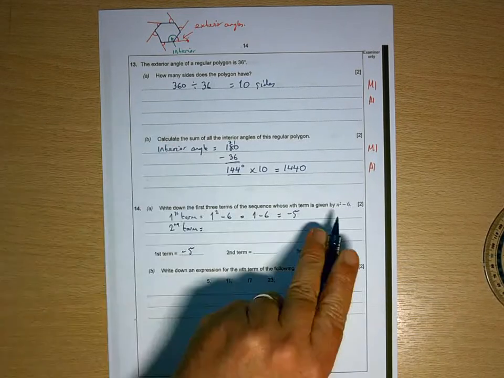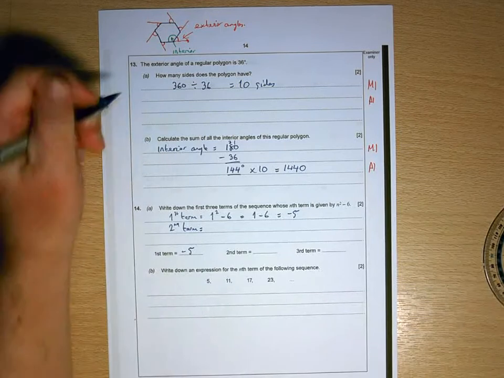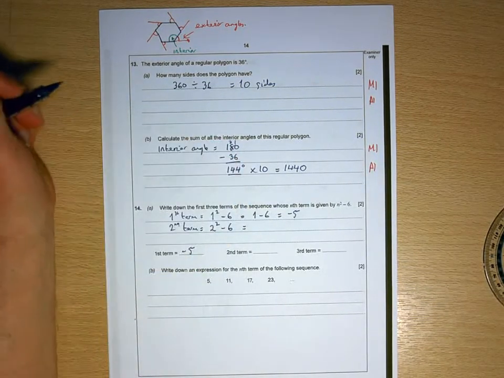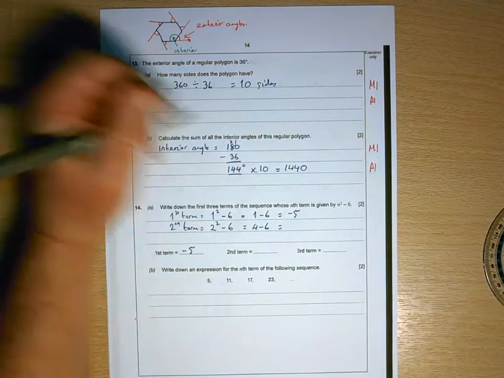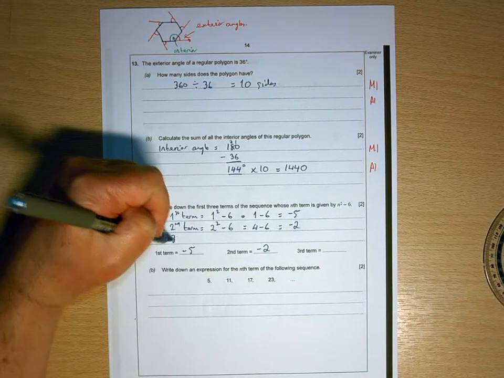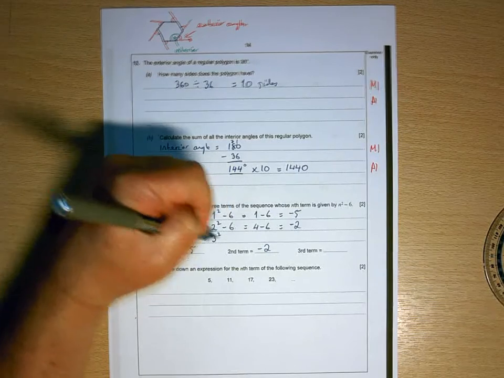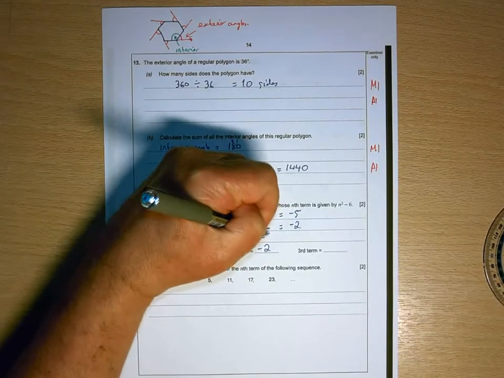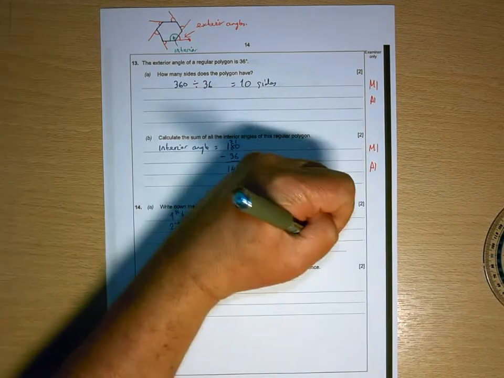Second term now, same rule, but the n is now 2. It's position 2 in the sequence. So it would be 2 squared, take away 6. 2 squared is 4, take away 6. 4 take away 6, negative 2. Third term would be 3 squared, take away 6. 3 squared is 9, take away 6. 9 take away 6 is 3.